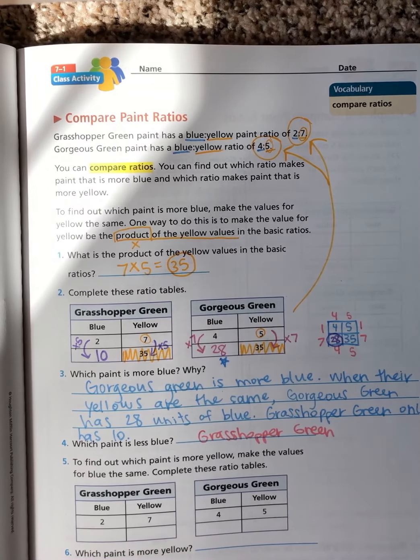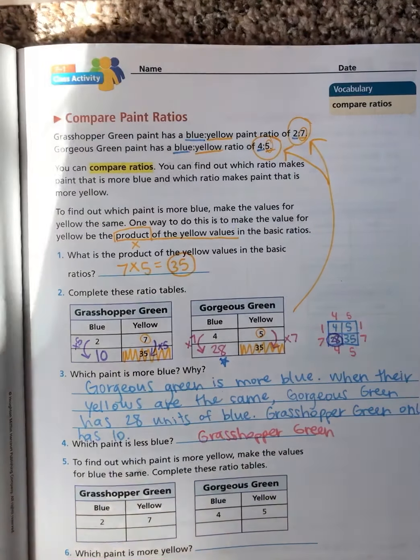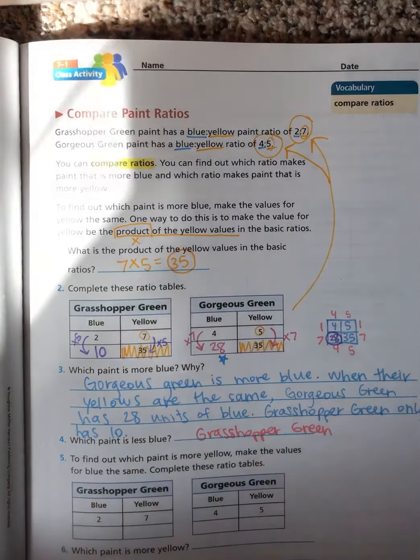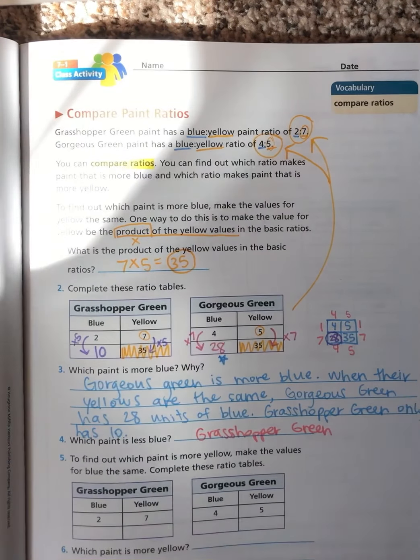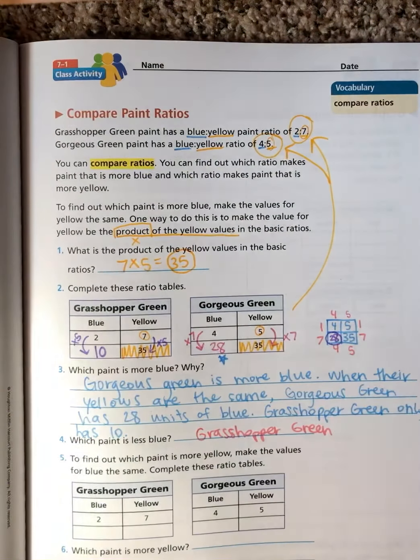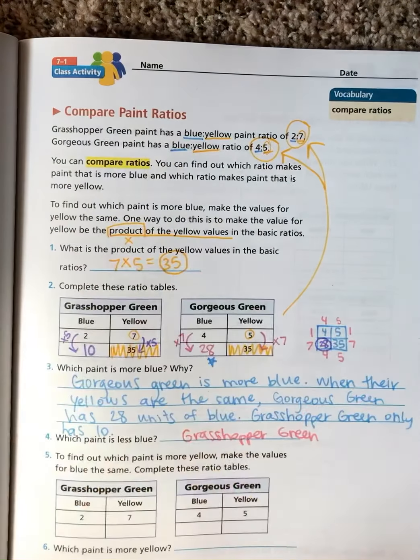Well, here, let me close my curtains really quick so we don't have this weird light shining. Oh, it's on the other side. There, now we don't have that big glaring light on the page.